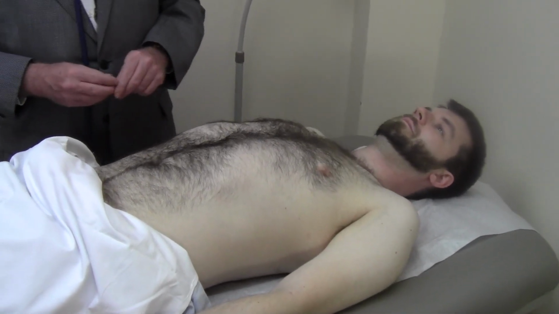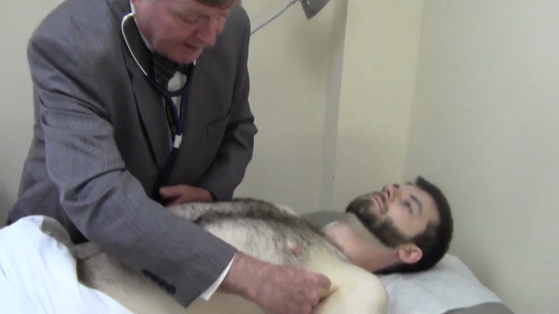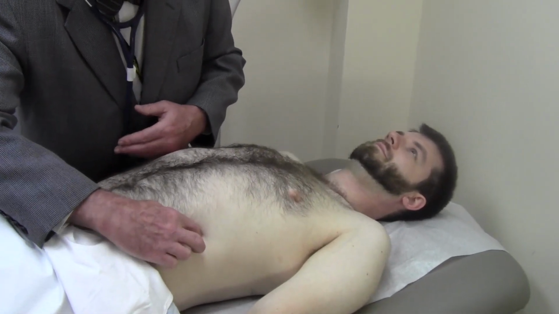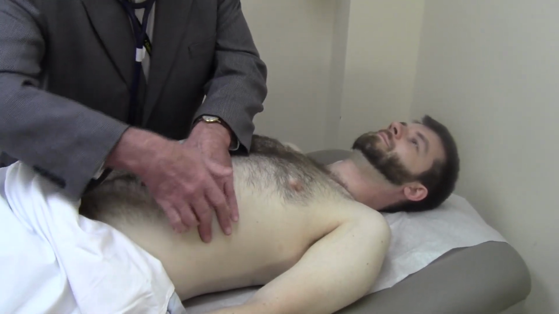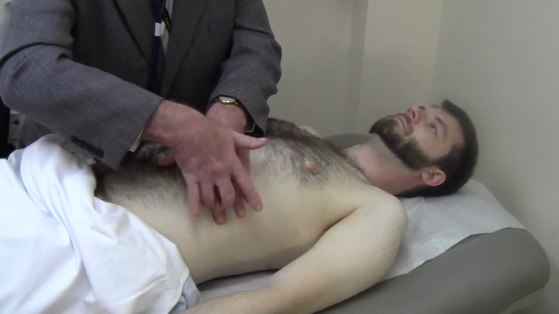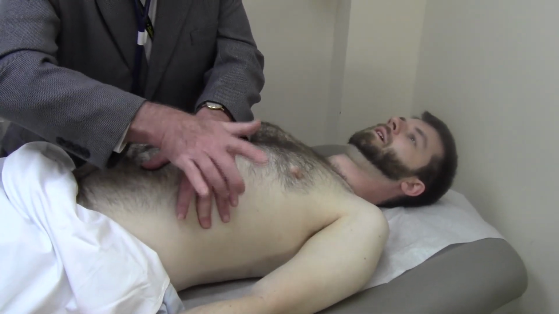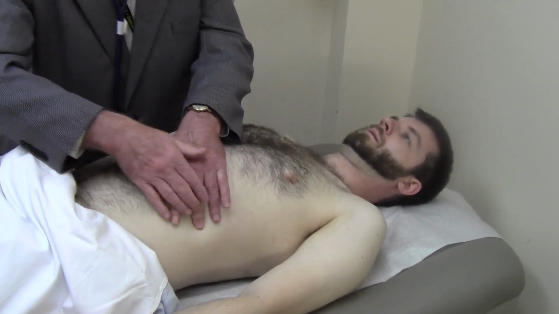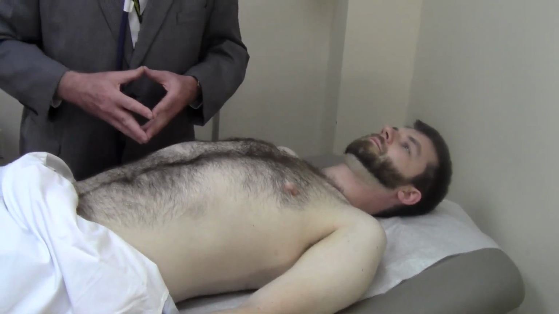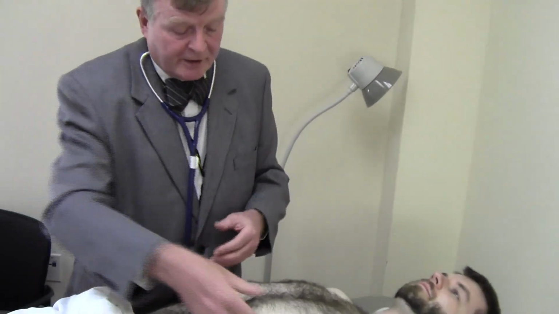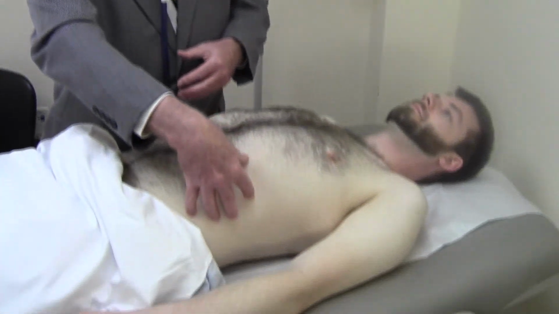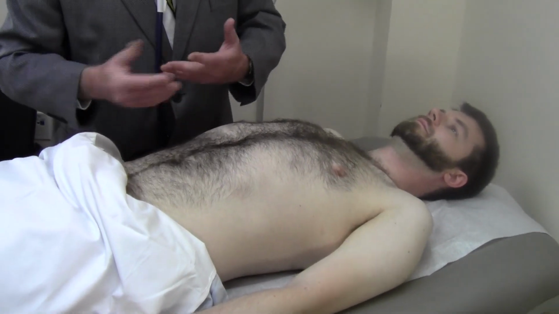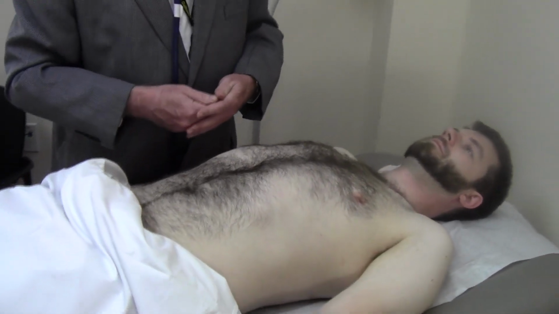I'm also going to percuss at Castell's point. So once again, I'm in the anterior axillary line, and this time I'm at the last rib space. I'm going to ask Todd to take a deep breath in and out. When I do that, I'm looking for a change in the percussion note during inspiration as the spleen moves down to cover Castell's point, and the percussion note would go from resonant to dull.